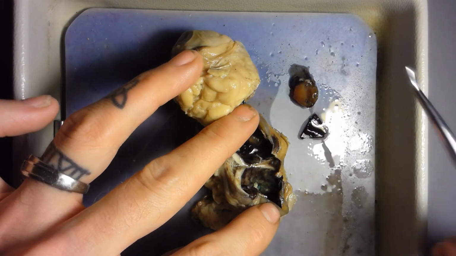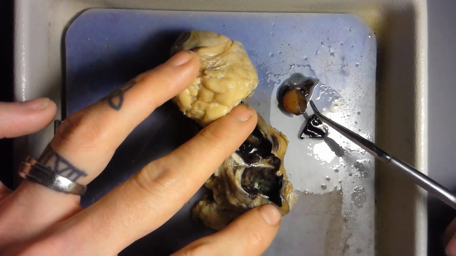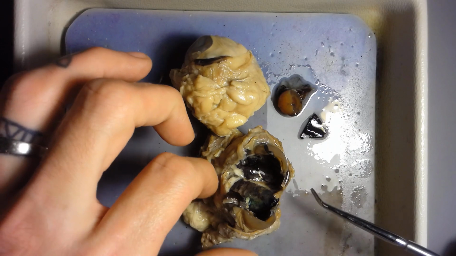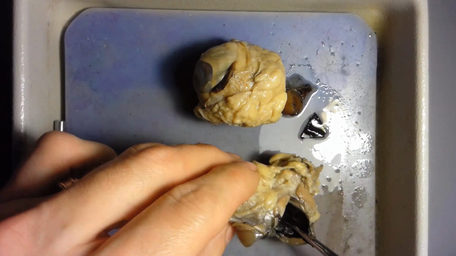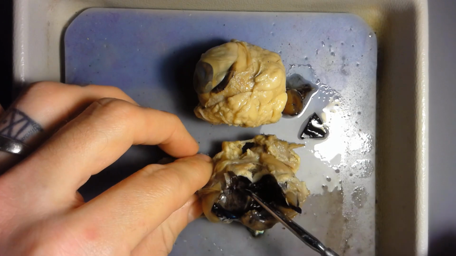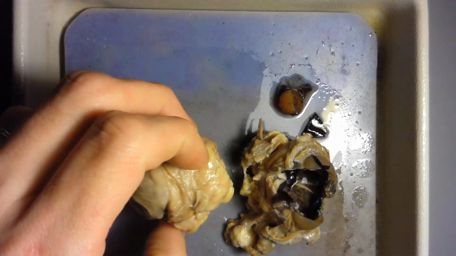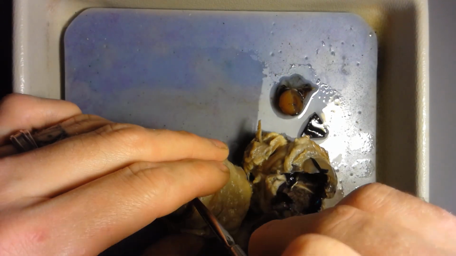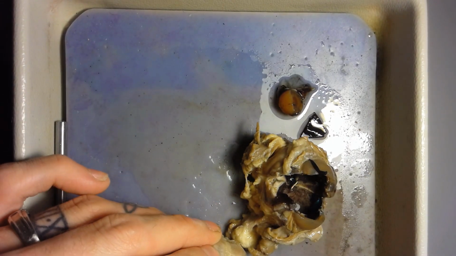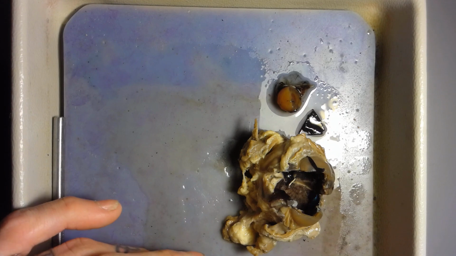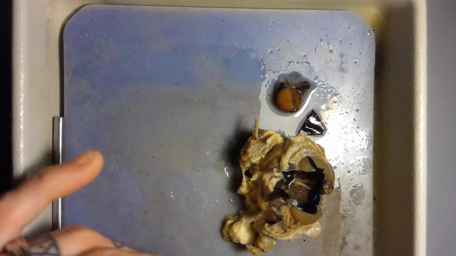Okay, so that right there, I'll lay it down here. This is the lens. Now notice that there's a fluid, a different kind of fluid coming out here. This eyeball might have gotten a little bit dried out, lots of fluid. So I'm going to try to extract this eyeball here and see if I can get the fluids out.